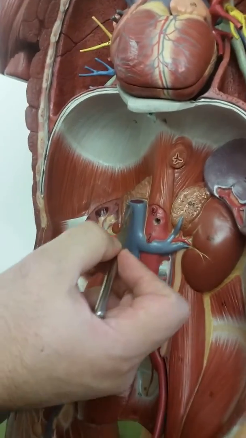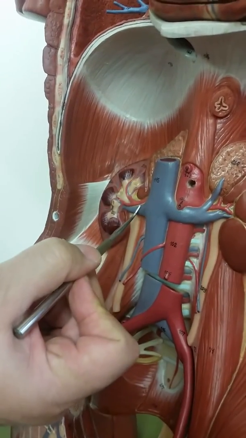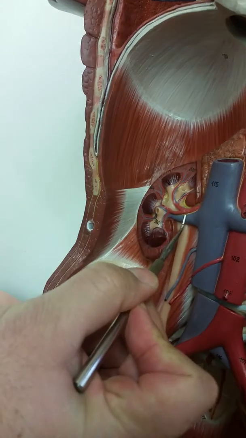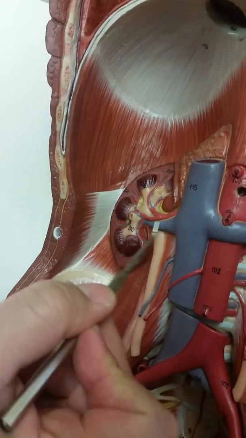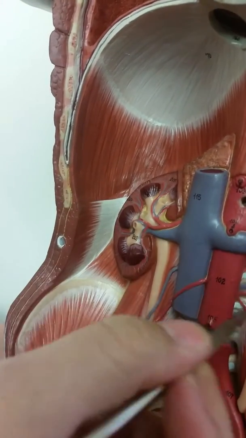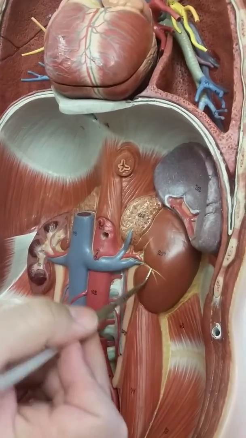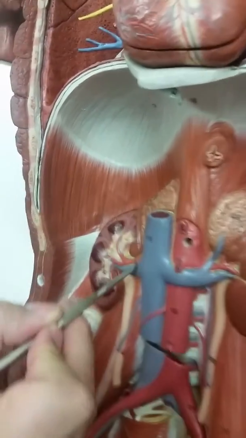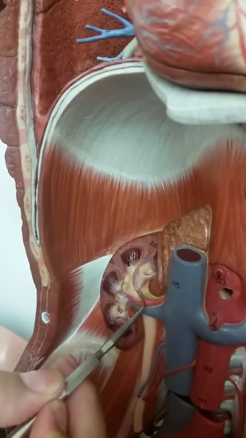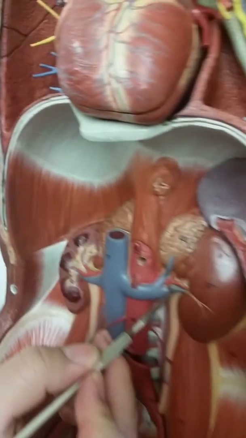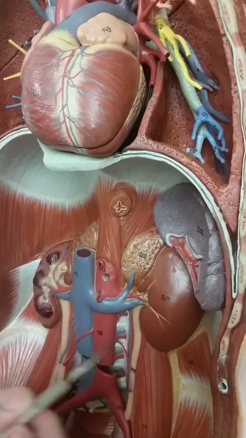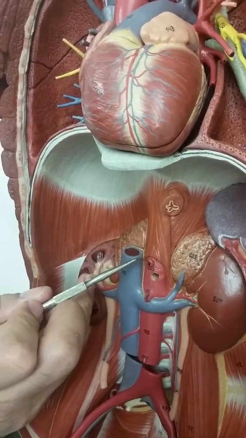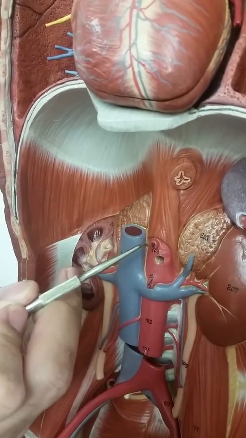Let's go through it. As you go down here, you see the right renal vein going to the right kidney, left renal vein going to the left kidney. And you can also see the right renal artery feeding the right kidney, the left renal artery feeding the left kidney. And here are the three branches that come from the anterior aspect of the aorta.